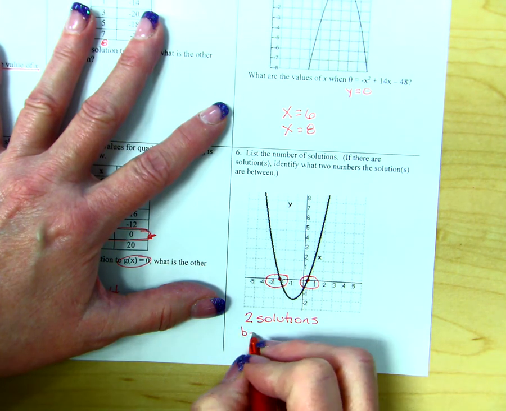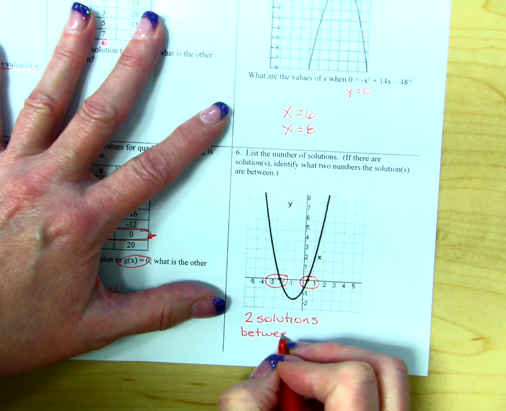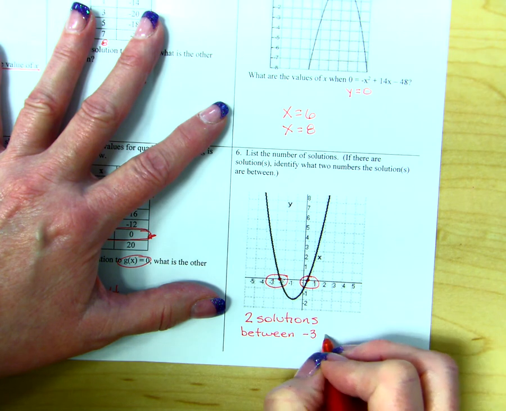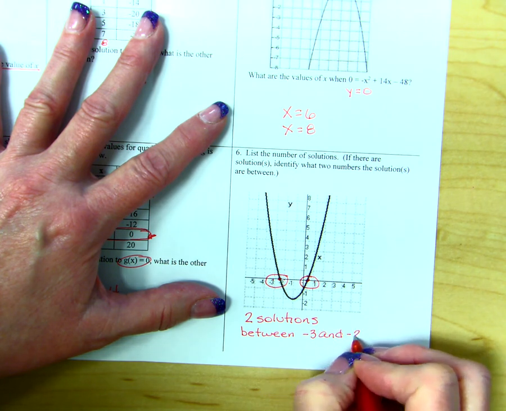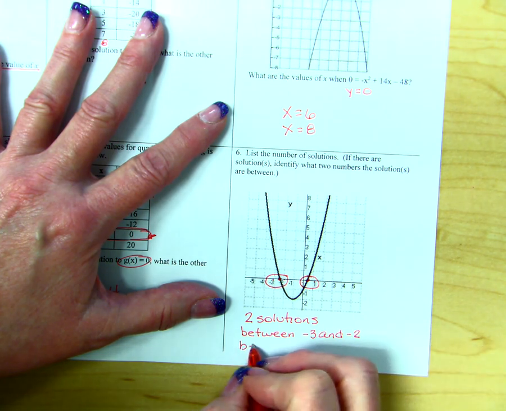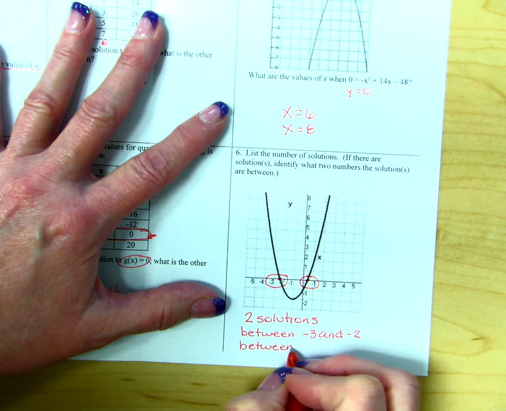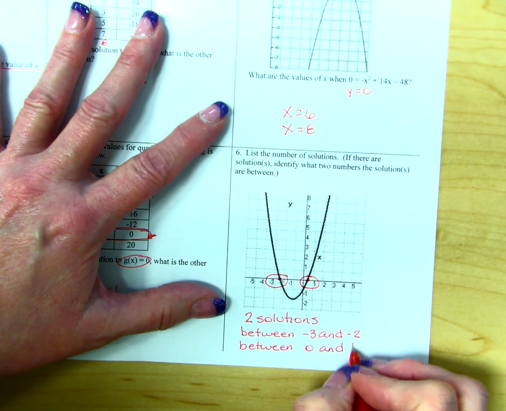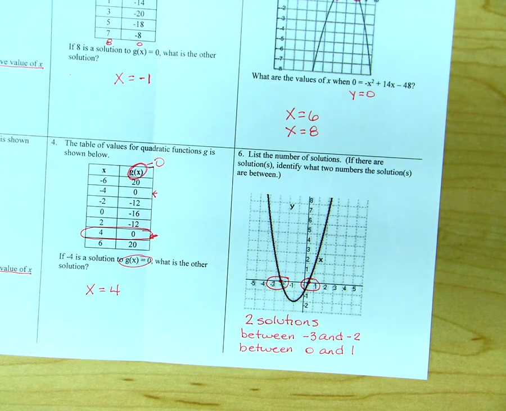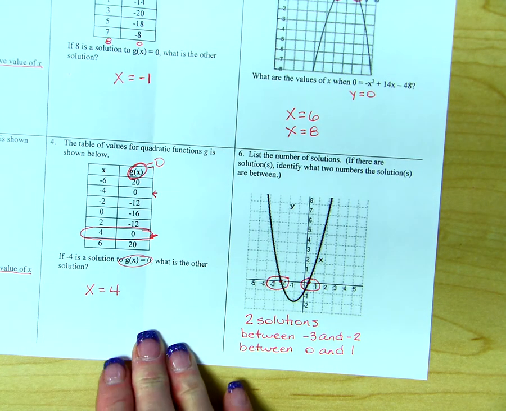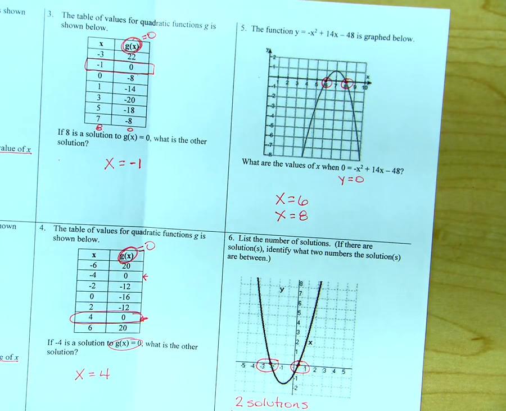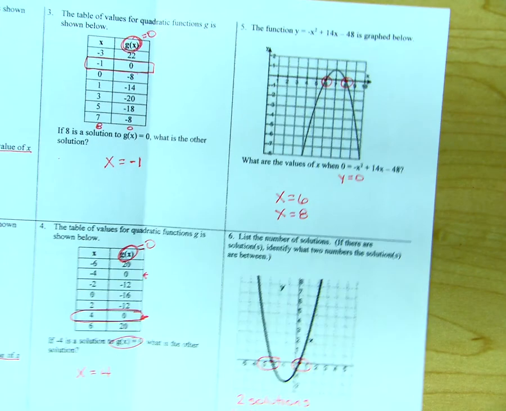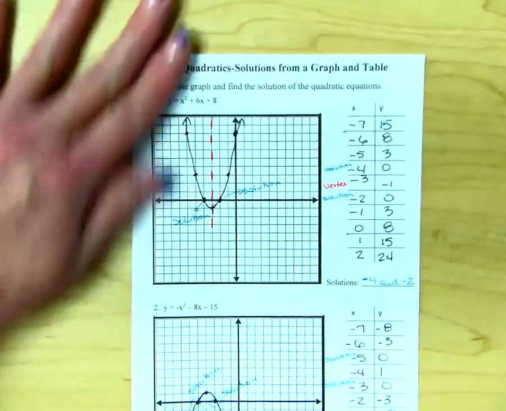And the first solution is between -3 and -2. And the last solution is between 0 and 1. We don't know exactly what it is, we just know it's between those two whole numbers. So these are some examples of how you can use a graph or a table to find your solutions to a quadratic.